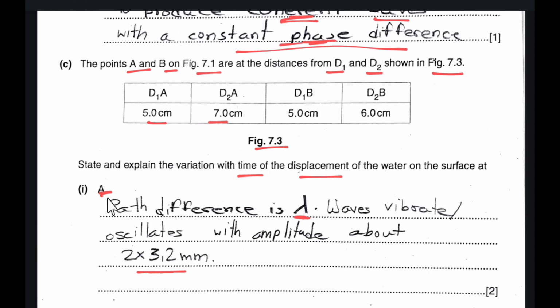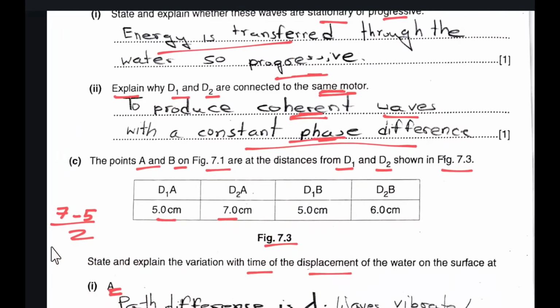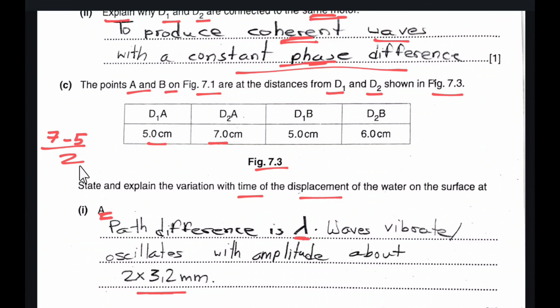As we can see, at point A, from dippers D1 and D2, both the waves travel. So what is the path difference? The path difference is the difference between these two paths divided by the wavelength, that is the wavelength is 2 millimeter, and the answer is multiplied with lambda. So the answer we get is lambda.